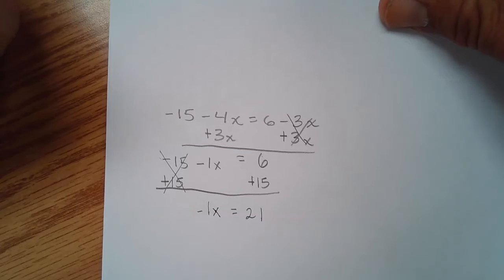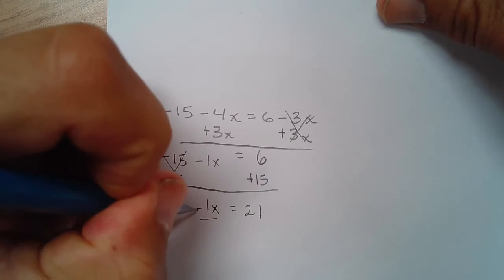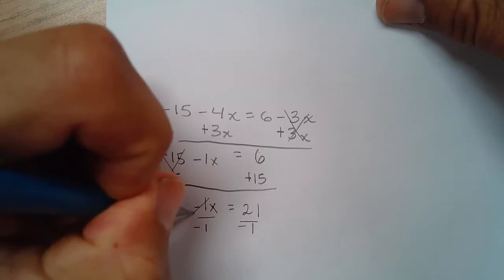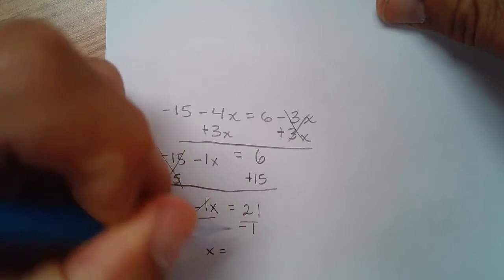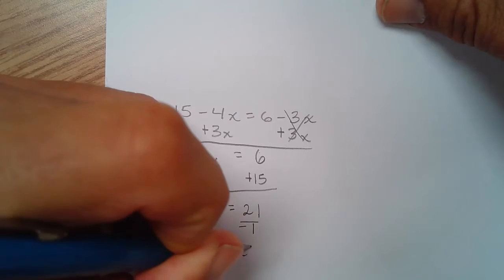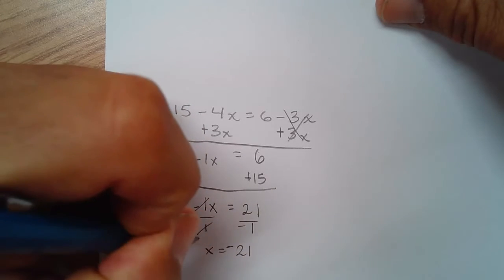Since that's multiplication, I'm going to divide by negative 1. You have to divide by the exact same number. These cancel. And x is equal to 21 divided by 1 is 21. And positive divided by negative is negative.